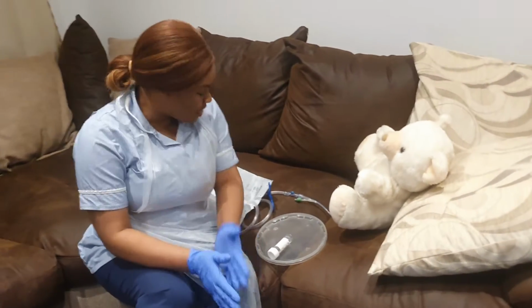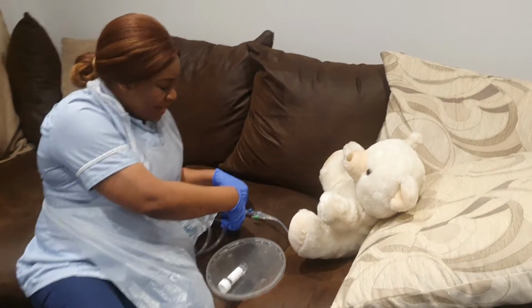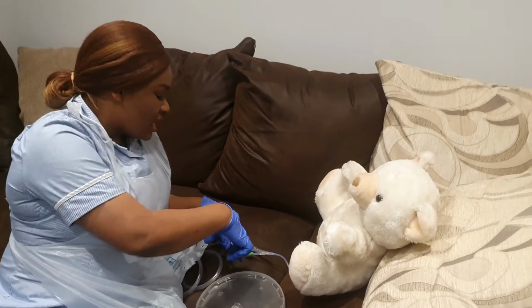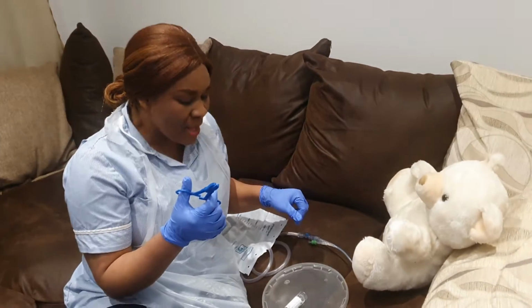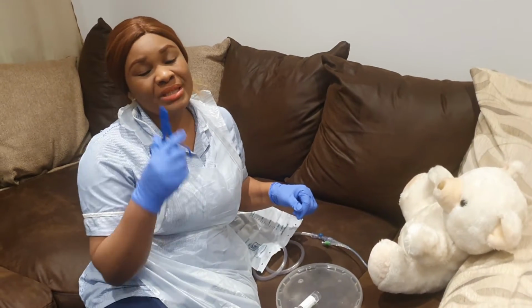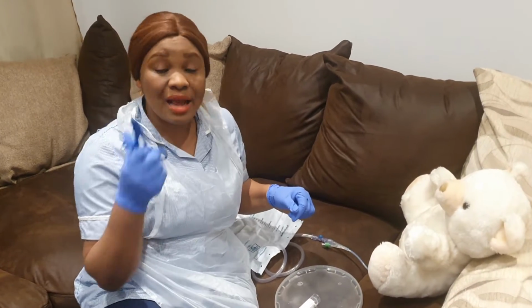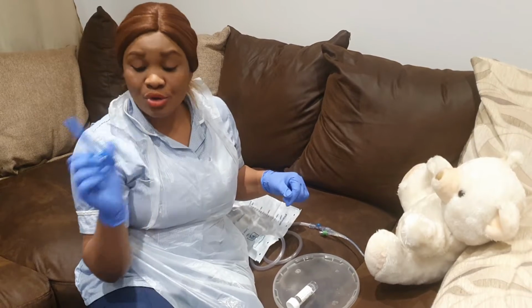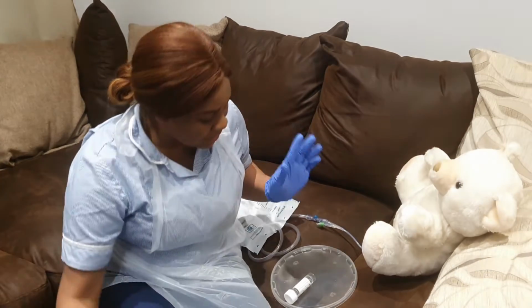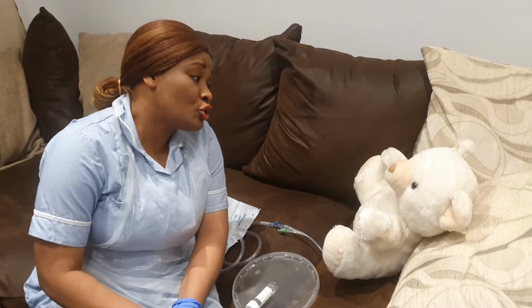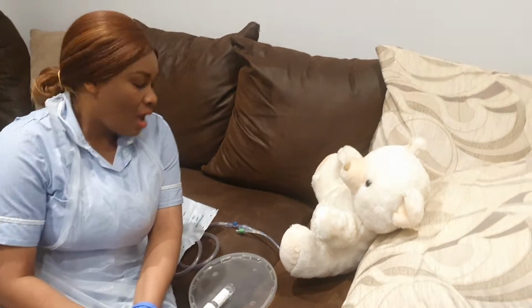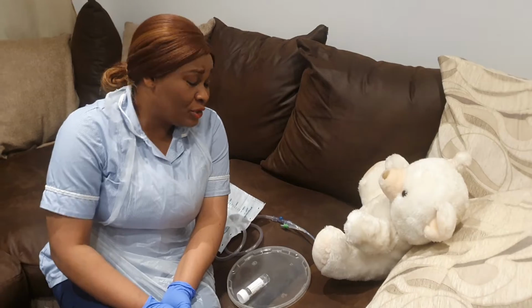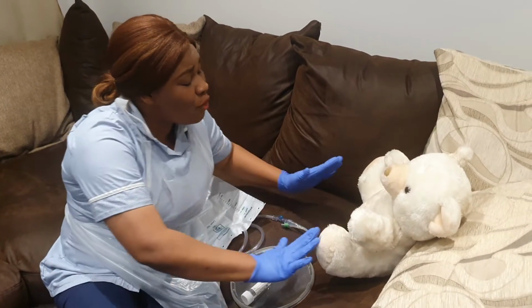What do I need to do? I'm just going to unclamp my catheter. Lovely. So I've unclamped my catheter. And what do I need to do? Because I've unclamped my catheter, then this can go into the clinical waste if you like, or you can just keep this. Thank you so much for your cooperation. I do appreciate this. All right, I'm just going to cover you back now.